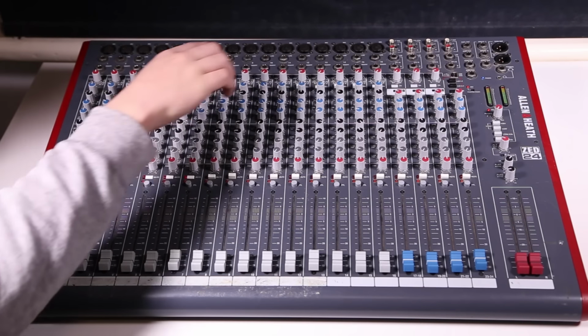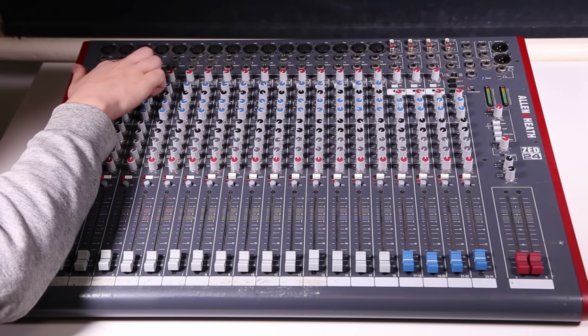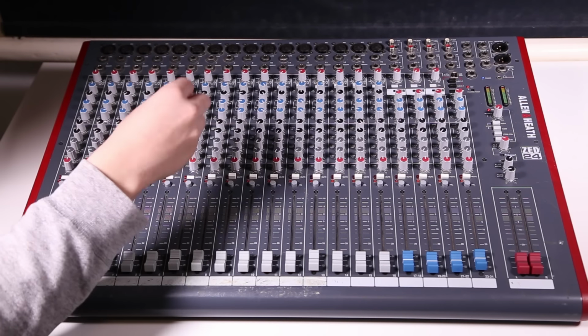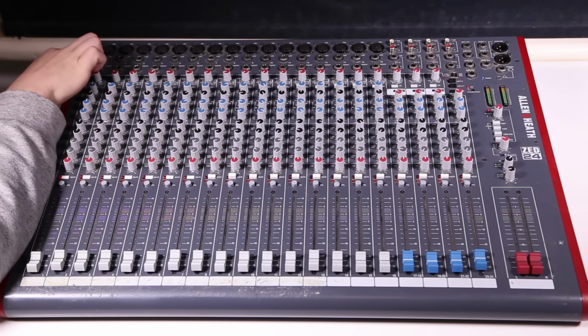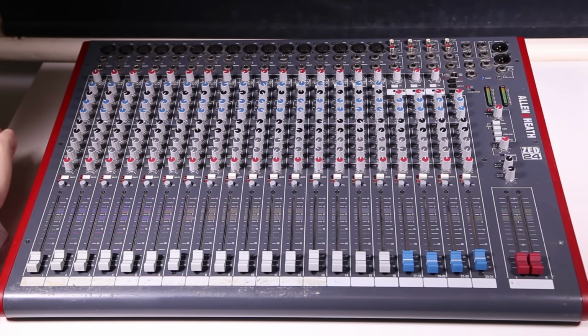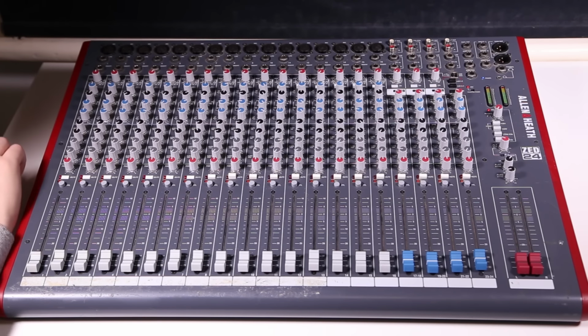Each one of the channels also has a line level input, so that's this particular plug. It's also called a TRS plug, and that's for plugging in things like a guitar or a keyboard, which don't necessarily have this kind of connector out, they have this one. They also come in at different volumes, so that's why you have a mic or a line level.